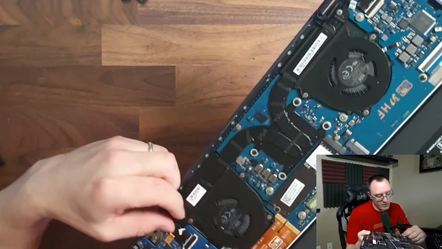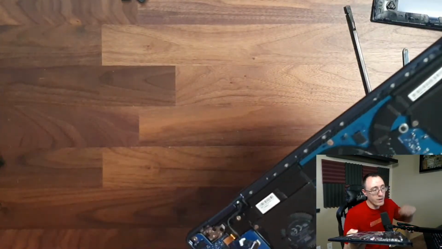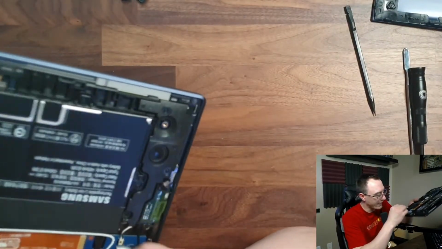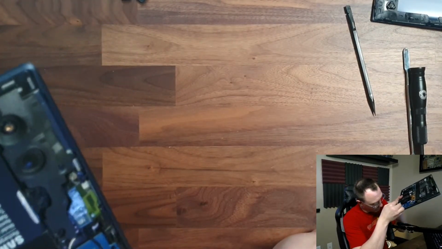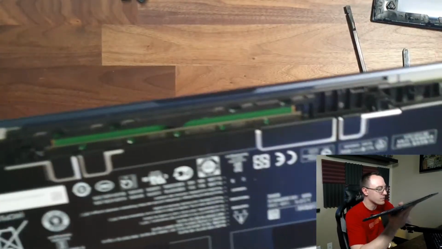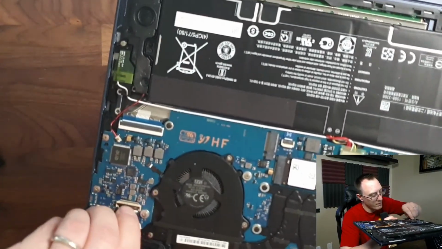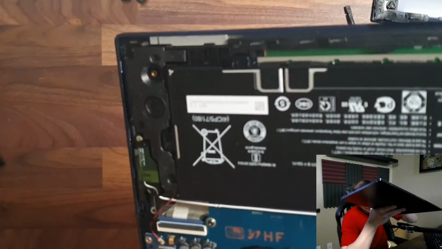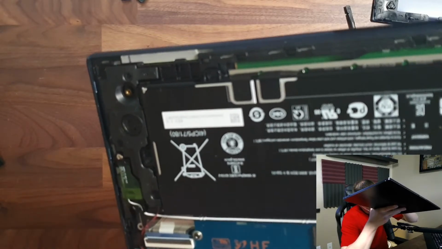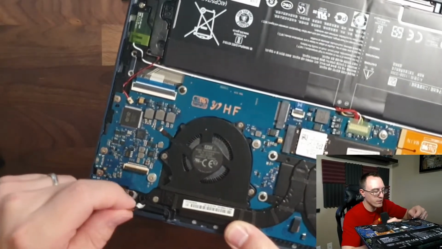So let's just remove this cable here and see what it says. I want us to be able to see it together, but I'm so blind I can't see it unless I go really forward. Okay, this doesn't tell me anything. Let's see what the other one says. All right, this one says LCD cable. So this is going to be the actual LCD cable itself.